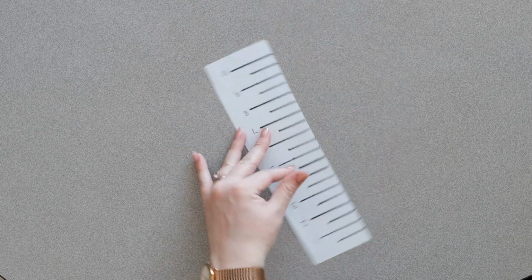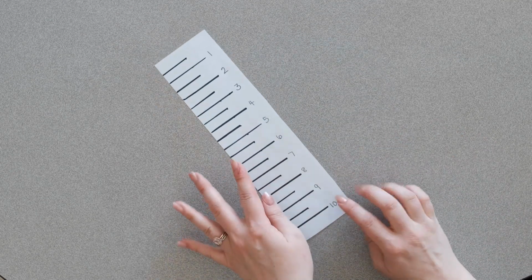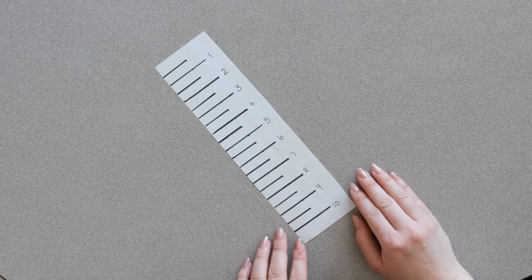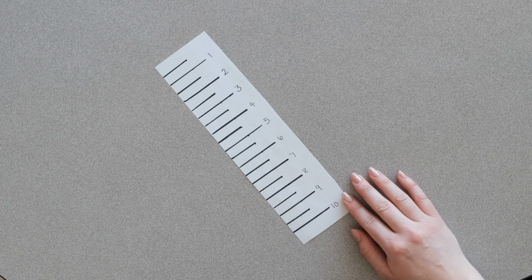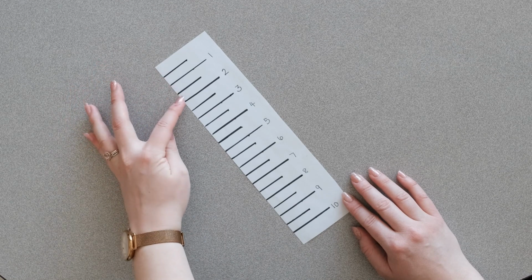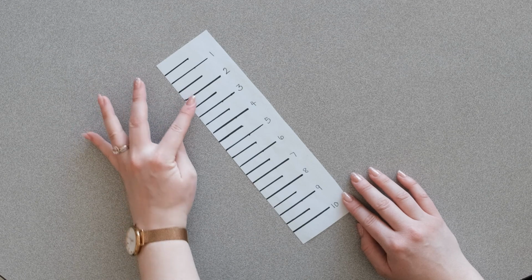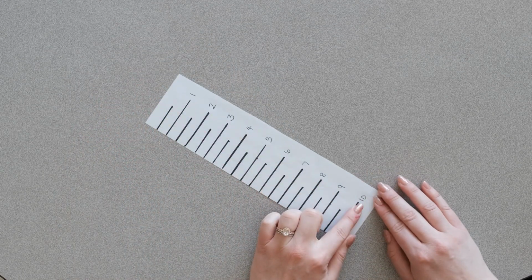This ruler here I made myself, and you can see that there's lots of numbers on there. So what happens is when we are measuring, the ruler helps us to know how long something is. So we use something called centimeters, which is the space between the lines. So this is 1 centimeter, 2 centimeters, 3. So all of these numbers show centimeters.